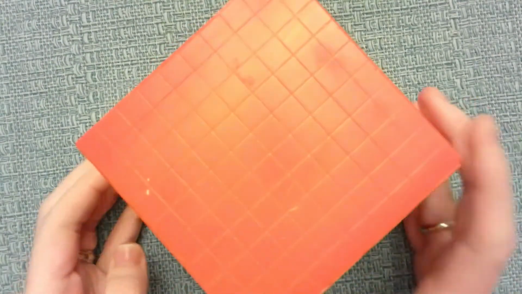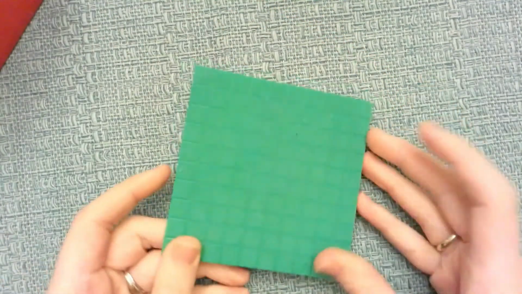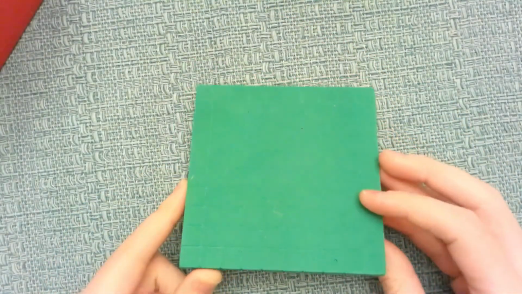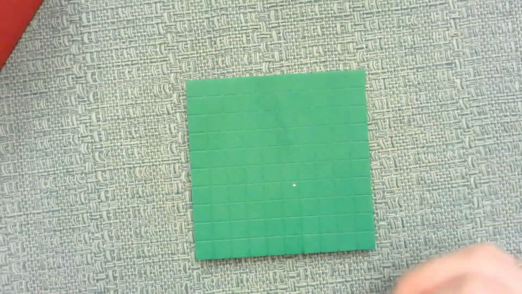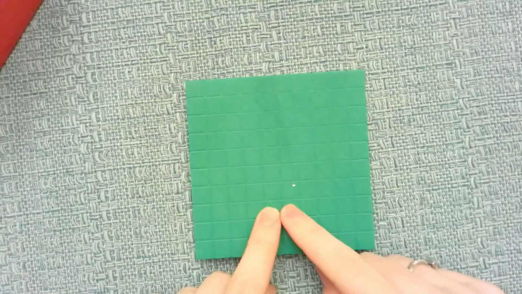Okay, so first things first, we need to look at what these different values mean. First, we have this huge cube, and this is our largest value. No matter what, this is our largest. Next up we have the square, and it takes 10 of these squares to fit into one of those cubes. So this is our next value down.